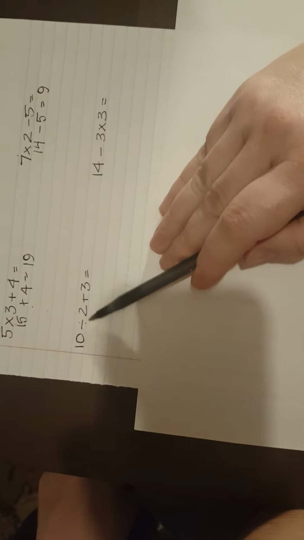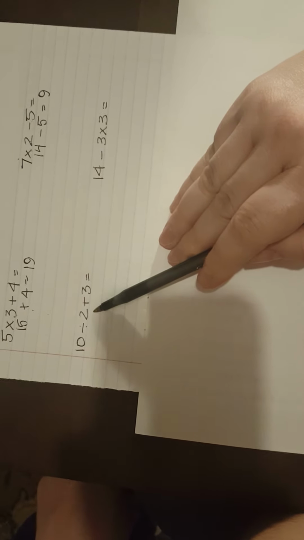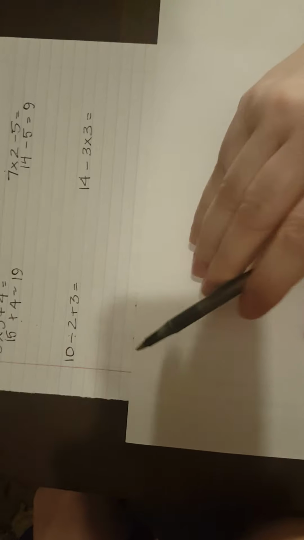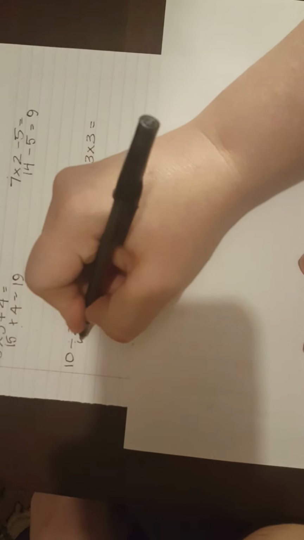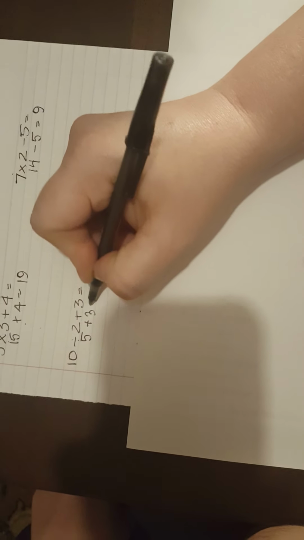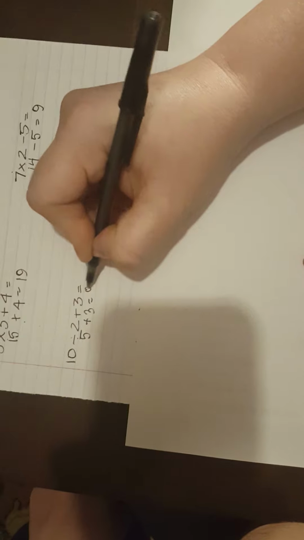Going down to the next group that we have, you have 10 divided by 2 plus 3. The first part that you're going to do is your division. So 10 divided by 2 is 5, plus 3 equals 8.